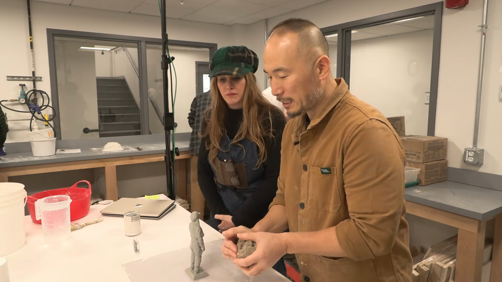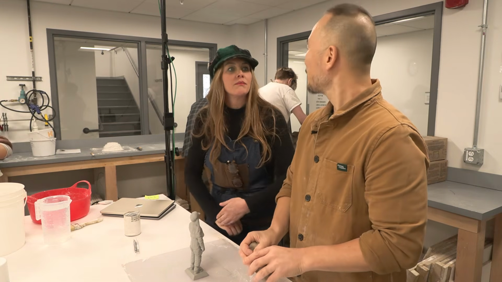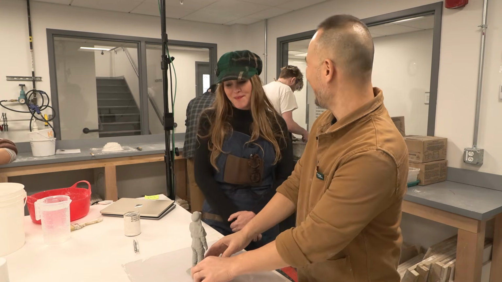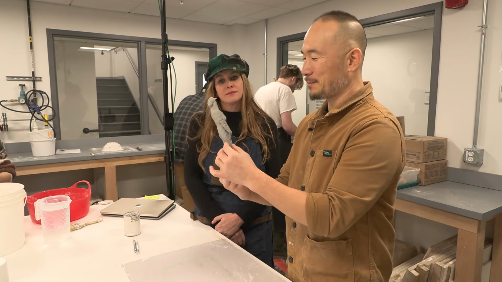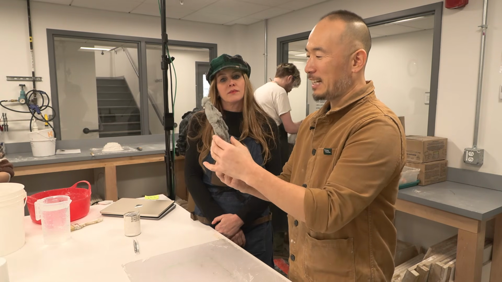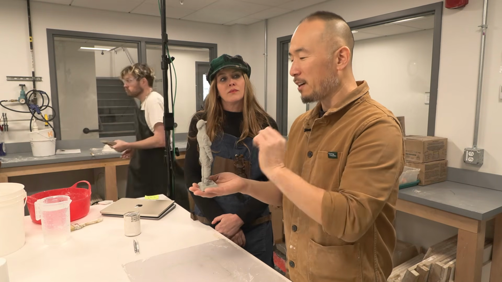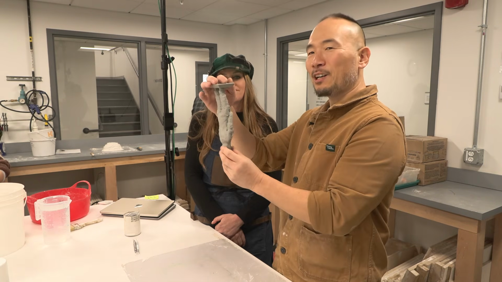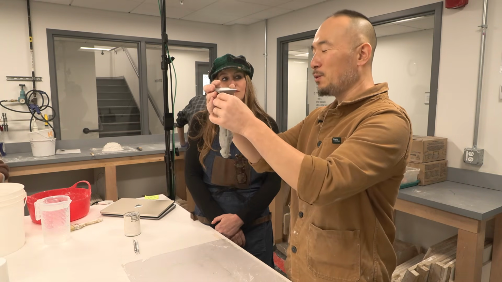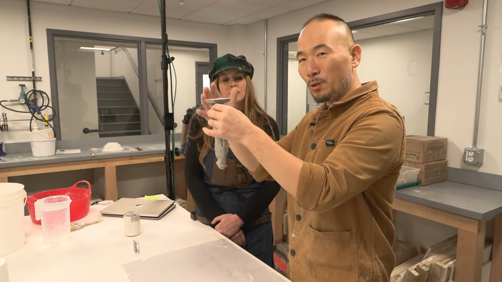So first, why do we use the vents? Good point. If you see this model here, when we decide where to have air vents, we always need to think upside down, because your model will be placed upside down in the mold.